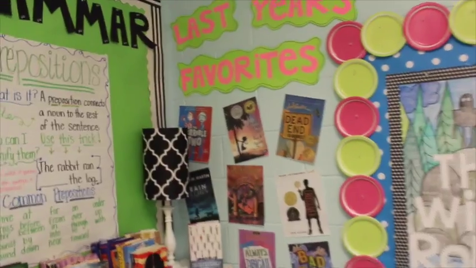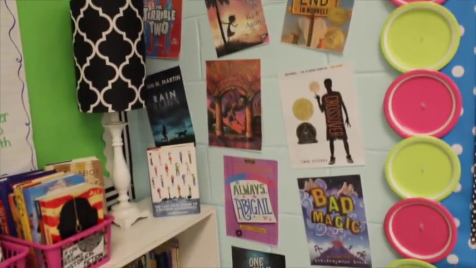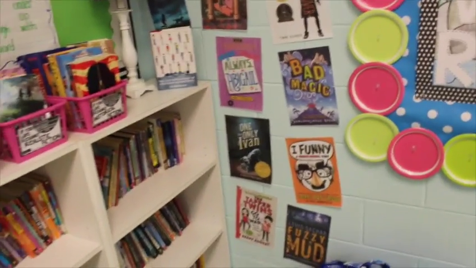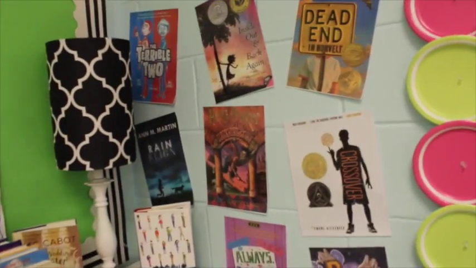Here's the board that displays last year's favorites. These are some of the books that my kids last year were obsessed with, so I just printed them out and displayed them here so that my kids could get some suggestions on books that the kids last year liked.